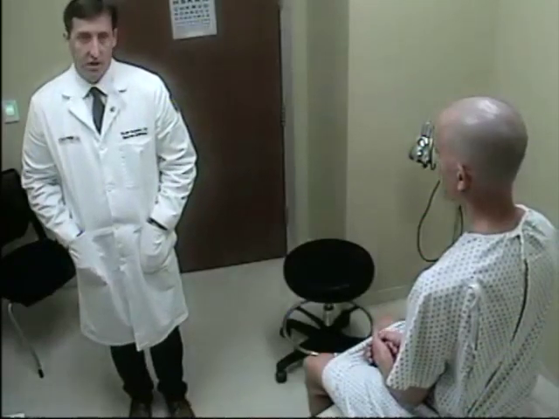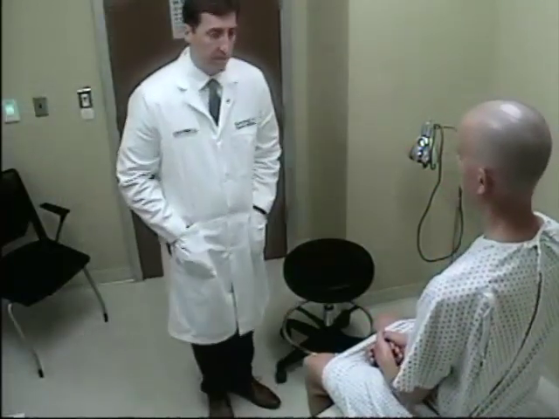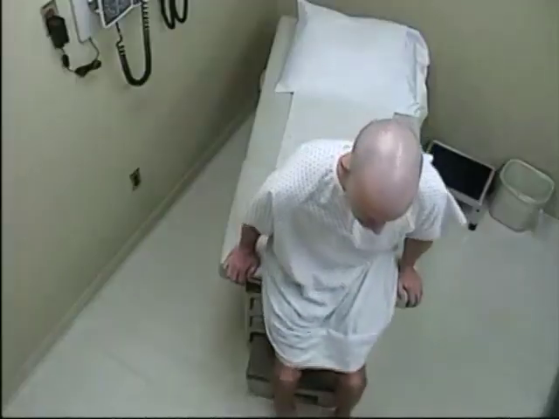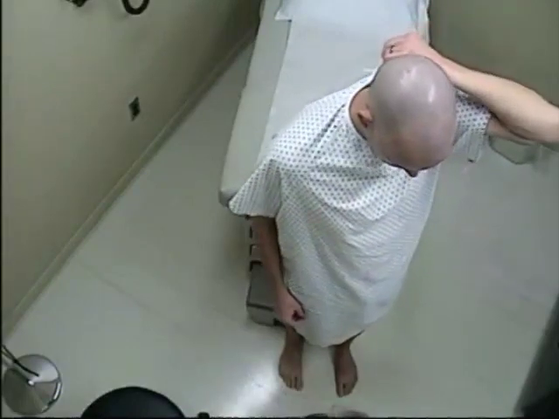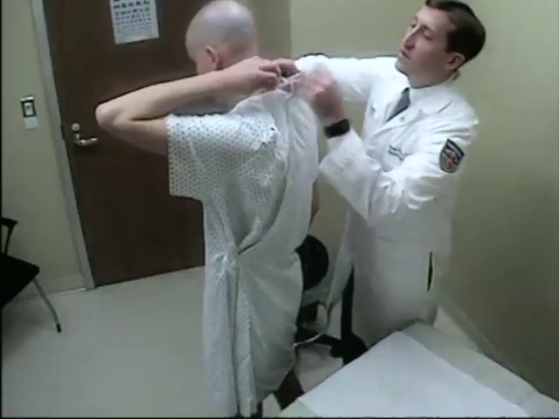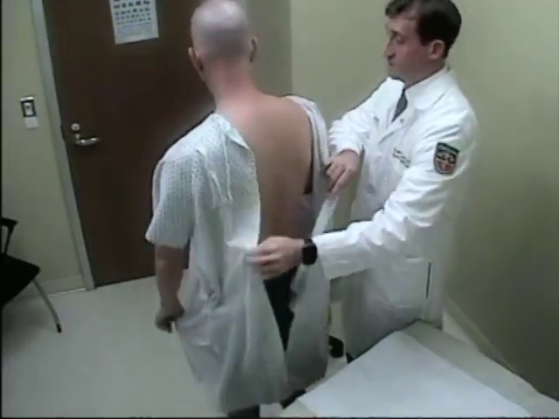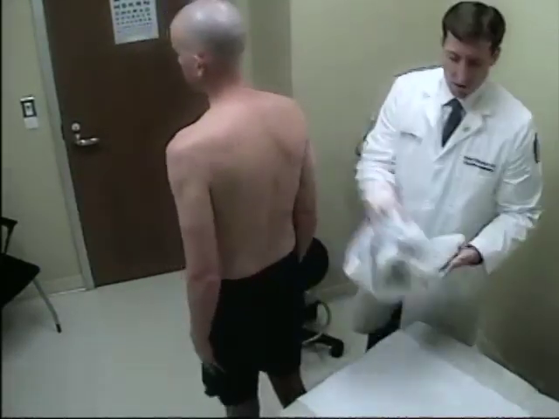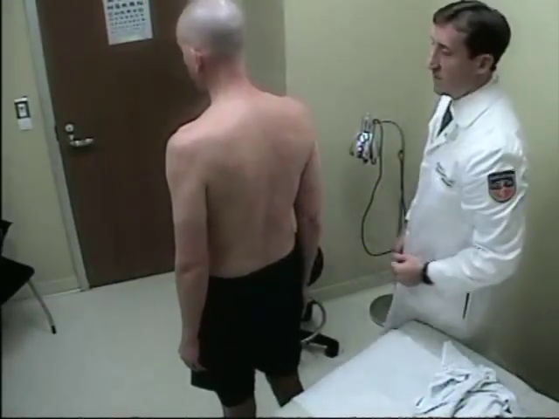Now we're going to move on to evaluation of the spine, including the cervical spine, thoracic spine, and lumbar spine. If I could please have you stand up and you could take the robe off. You want to make sure that the patient is adequately exposed for you to be able to see. Thank you. You're welcome. We're going to take this all off. Is this okay? You want to make sure the patient is adequately exposed so that you can see all areas of the cervical, thoracic, and lumbar spine.